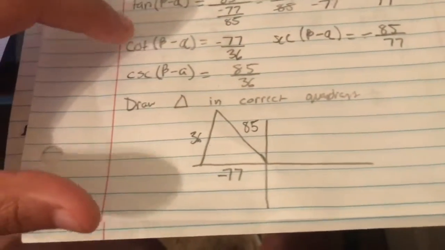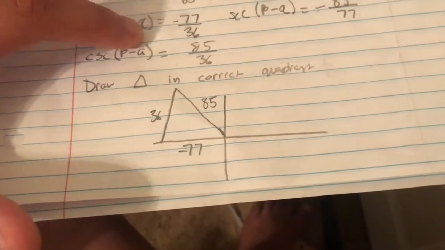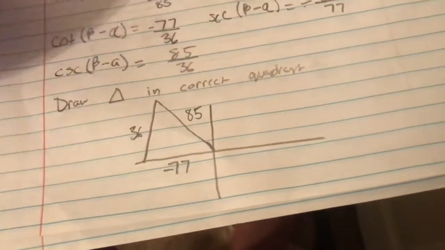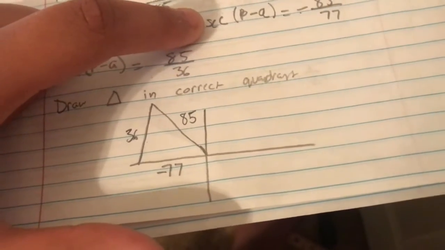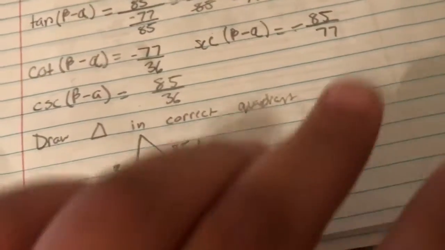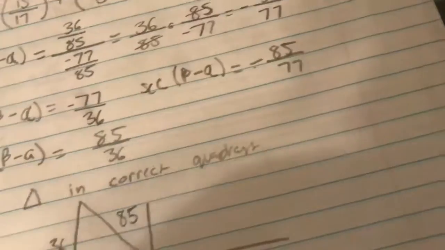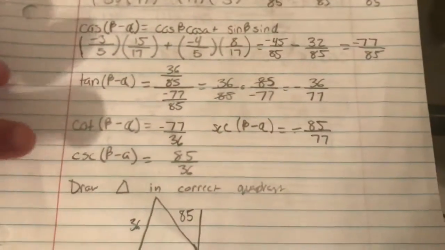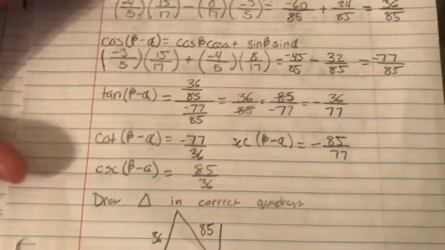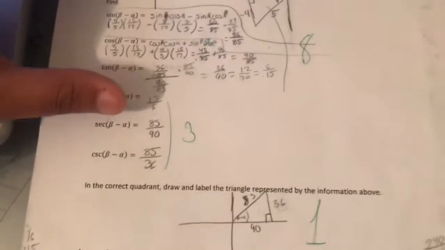So this one will be the reciprocal of tan, which is negative 77 over 36, and then this one will be the reciprocal of cosine, which is negative 85 over 77, sorry. And then for cosecant, it's the reciprocal of sine, which is 85 over 36. And that solves for these 6 problems.